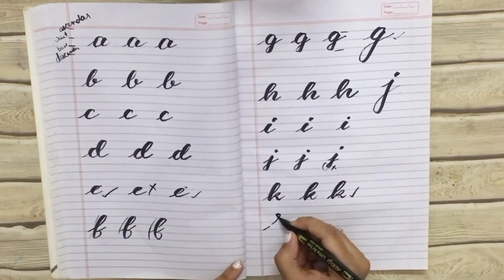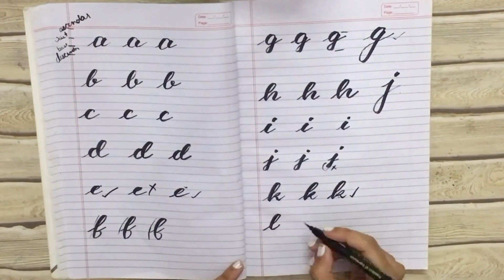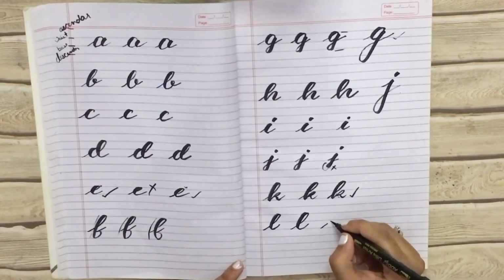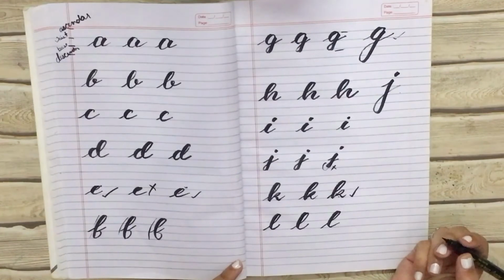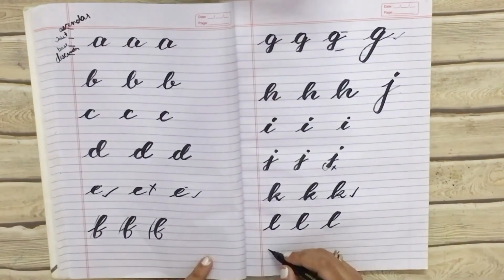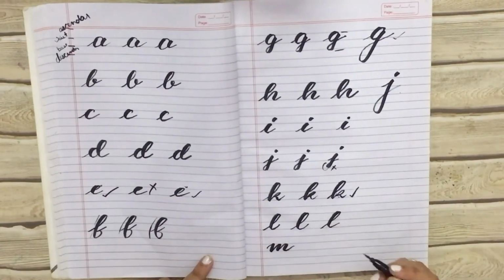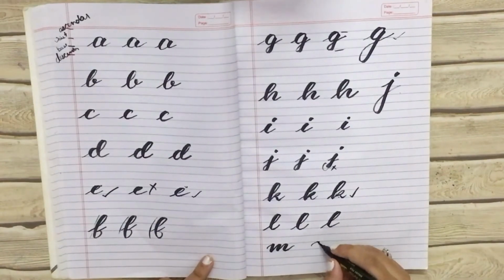The L is always very satisfying to write, and because it's so easy to write, I like writing it a lot, and that's how you write an L. And the M and N are very similar, obviously, so this is how you write those.